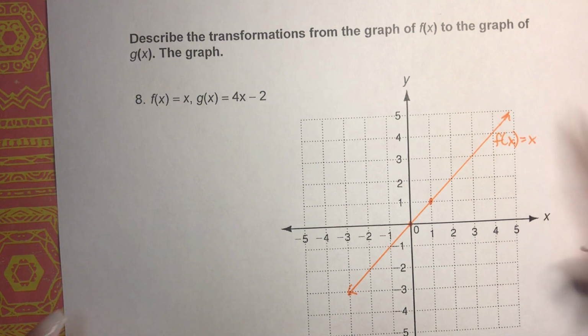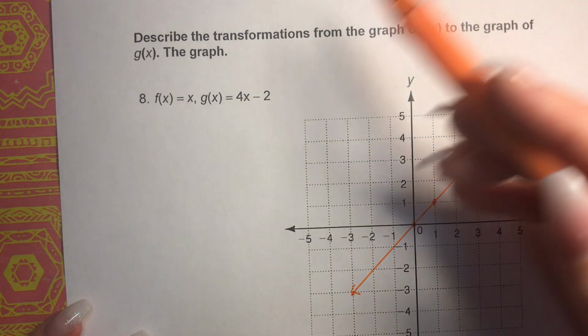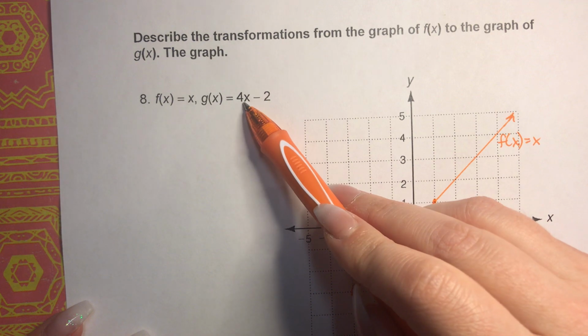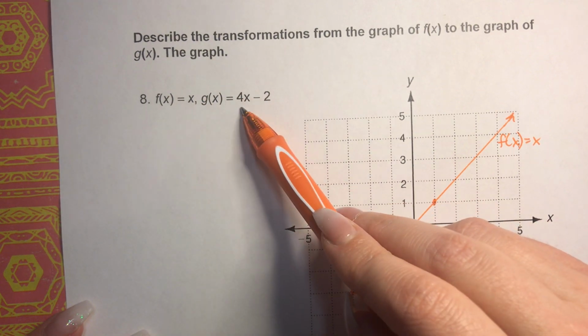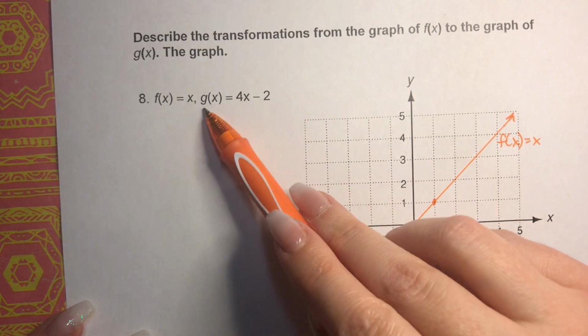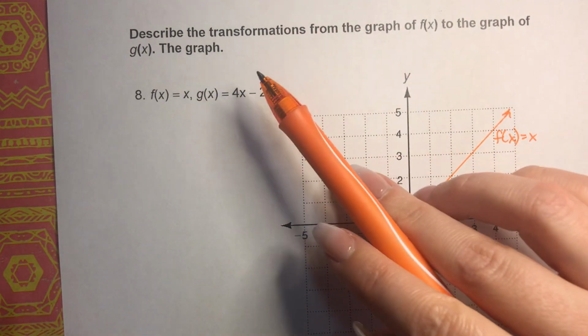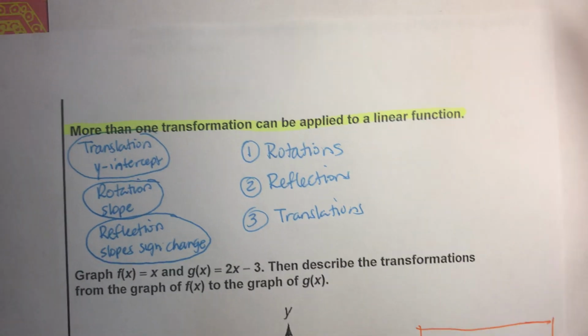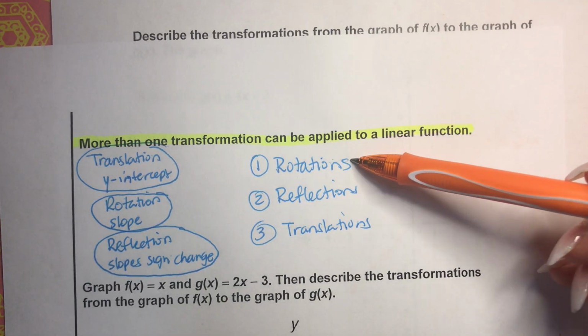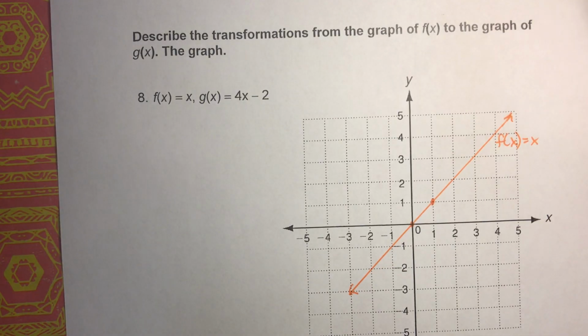And then what's happening from my f of x to g of x? Well, I noticed that my slope changed. My slope here is 1, my slope here is 4. And then also my y-intercept changed. It's 0 here and it's negative 2. So I have a rotation and I have a translation. The order we're going to do this is the rotations first and then the translations.